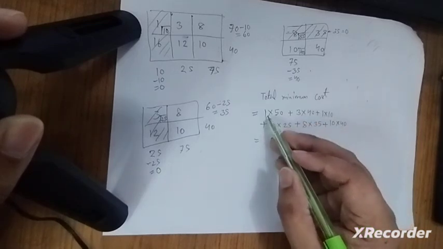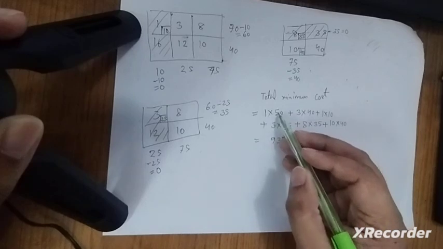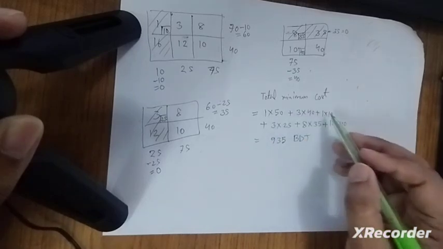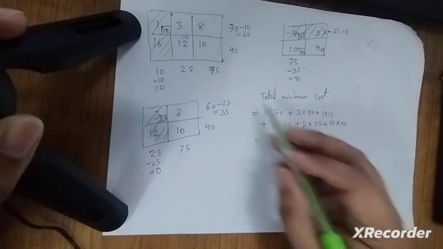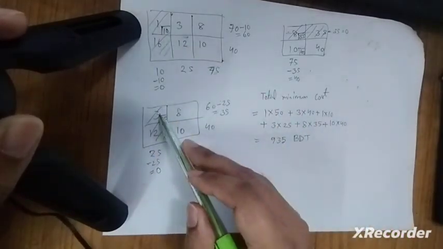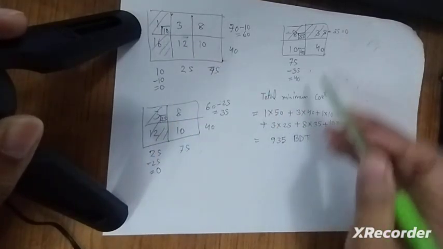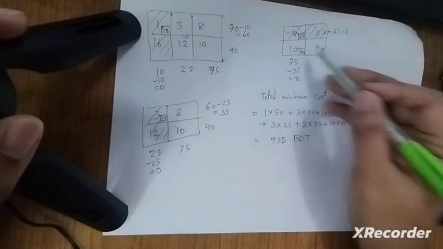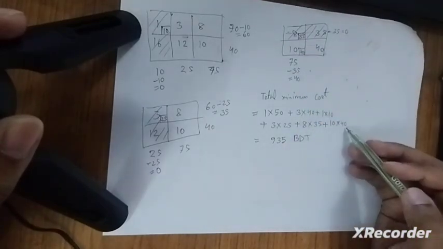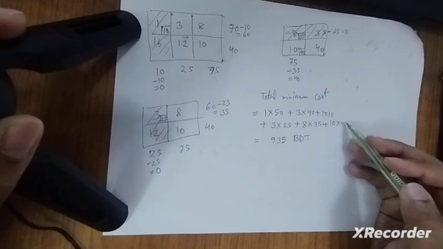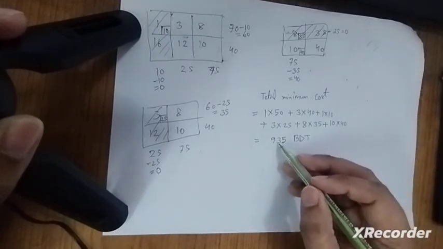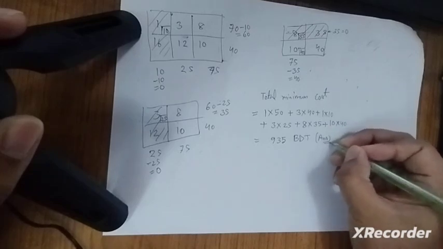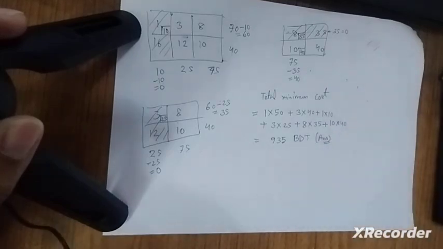So the value is unit cost into number of products, plus unit cost into number of products, and so on, up to 8 into 35, and lastly 10 into 40. Here 10 is the unit cost and 40 is the number of products. So the total cost will be 935 as per the northwest corner rule. That's all about the northwest corner rule. Thank you so much.